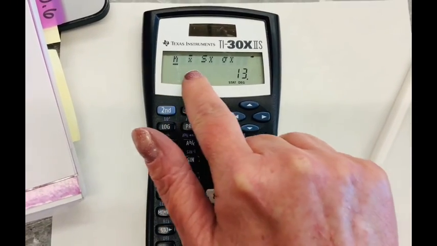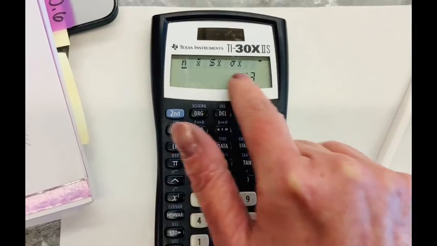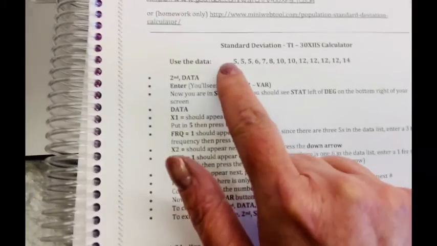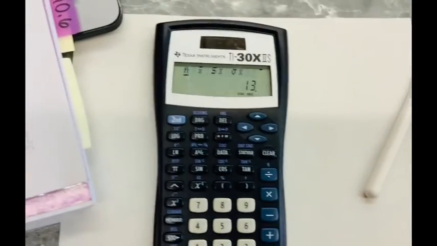Okay, now look at what it has across the top there. It's got n, and it says 13. That's because I have 13 numbers that I entered. If you look at my list of data, I've got 13 numbers. That's where that's coming from.